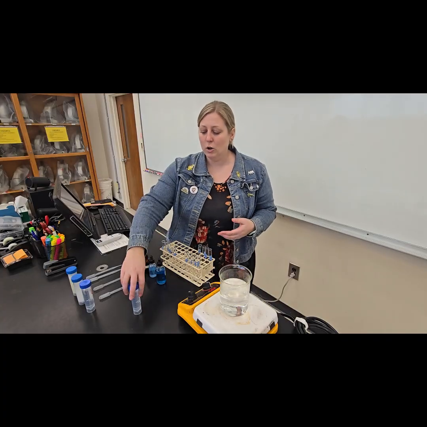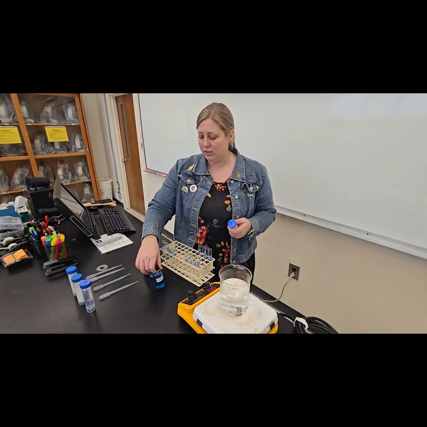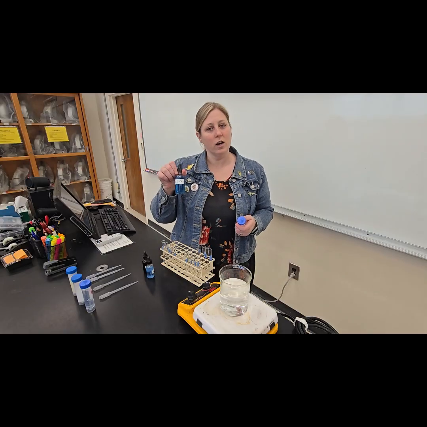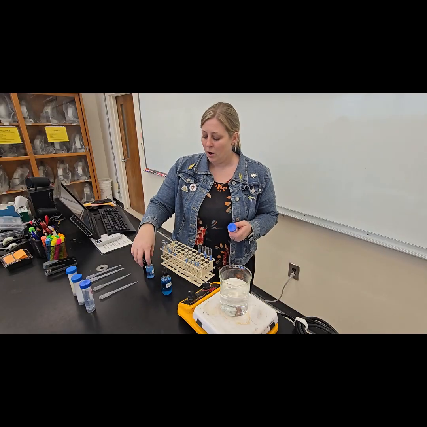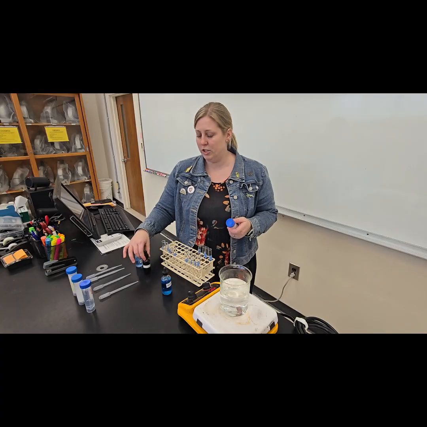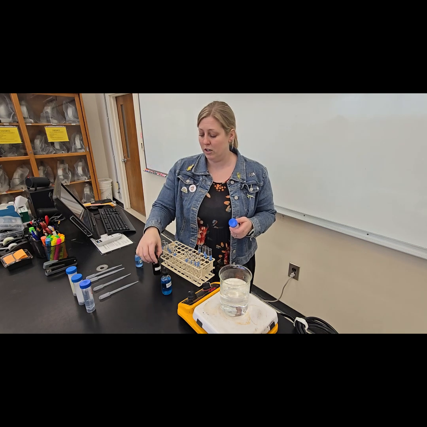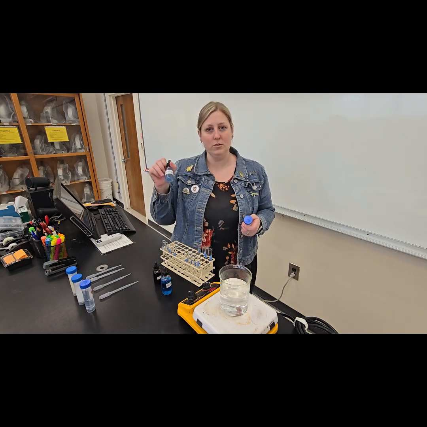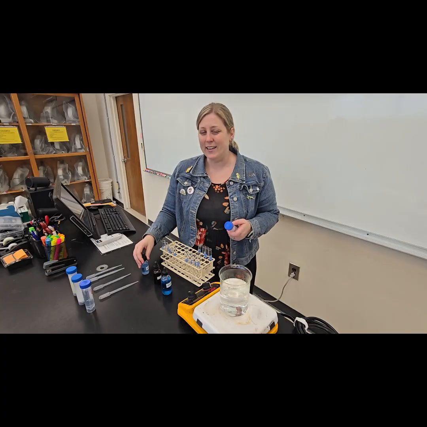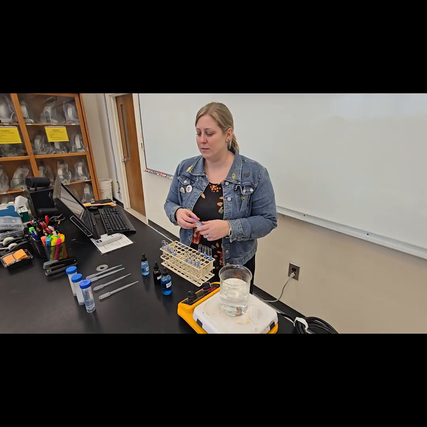So in order to test food items, like if I wanted to know, does my protein powder actually have protein, I have to know what a positive and negative control test looks like. So we are going to be checking for simple sugars using something called a Benedict's solution. Color change will indicate the sugar amounts. We're going to be testing for starches using iodine. Color change will indicate the presence or absence of starch. And then we're going to be checking for proteins using Biuret reagent. Again, color change indicating the presence or absence of that.